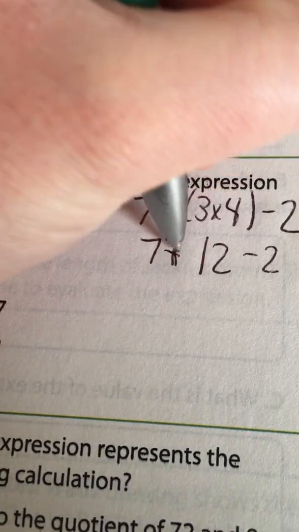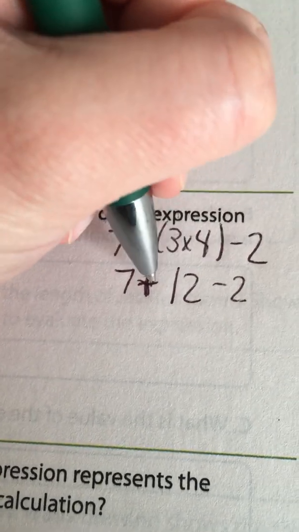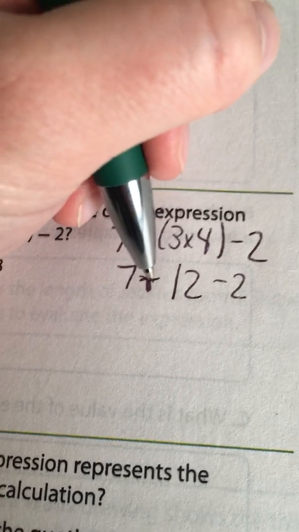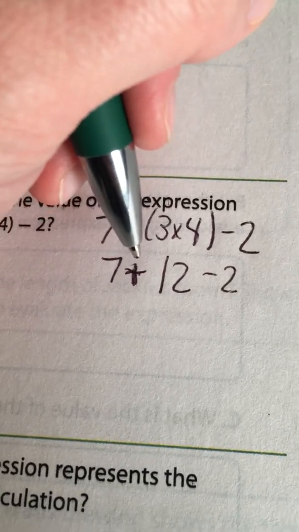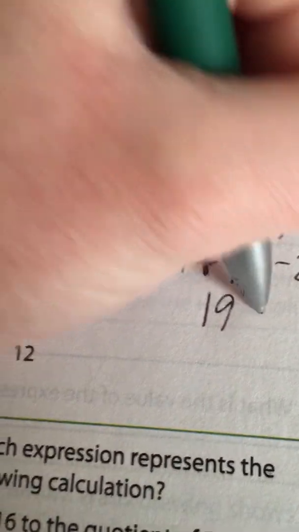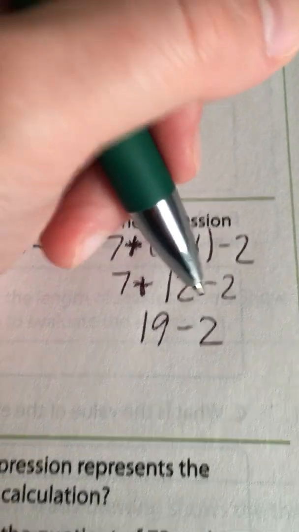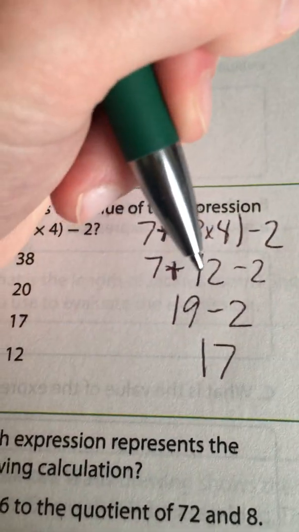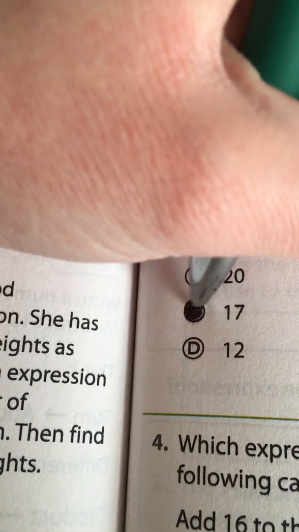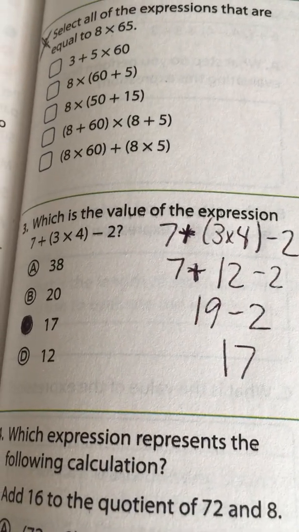Okay. Now what I have left is addition and subtraction. And those happen at the same time. So that means I go left to right. I do whatever comes first. So 7 plus 12 is first. So when I think about 12 plus 7, I get 19. Okay. And then minus 2, because I still haven't done that. Then 19 minus 2 is 17. So my final answer over here is 17. All right, so that's just kind of a solving one.